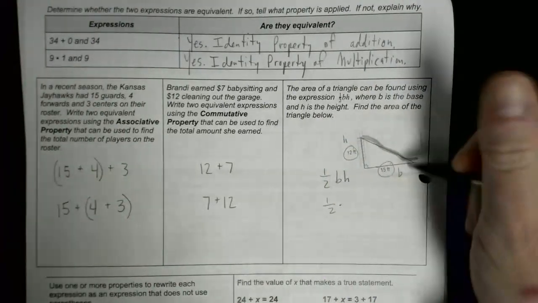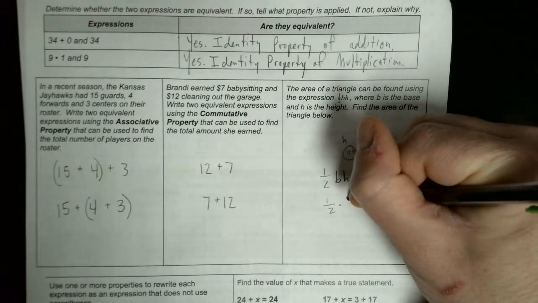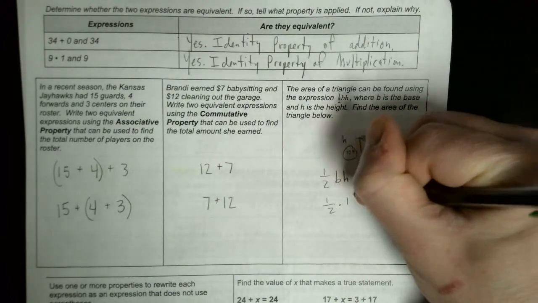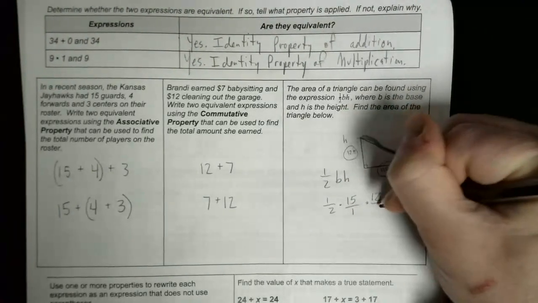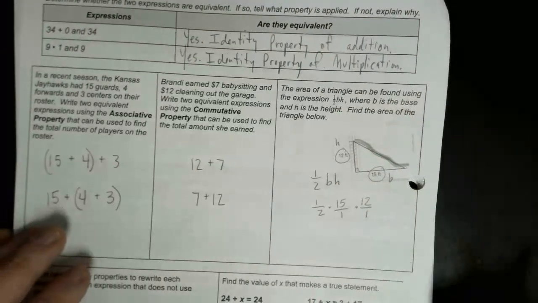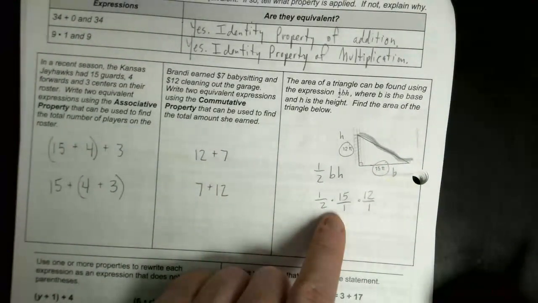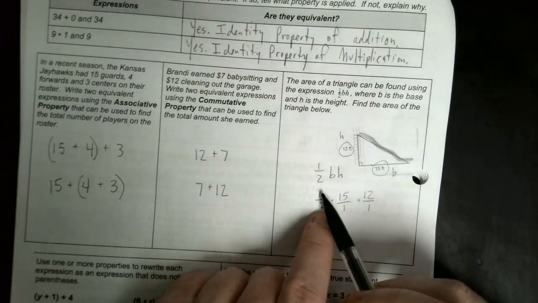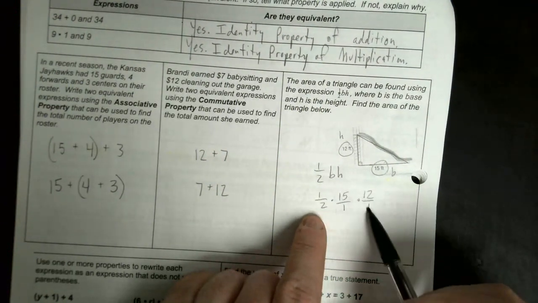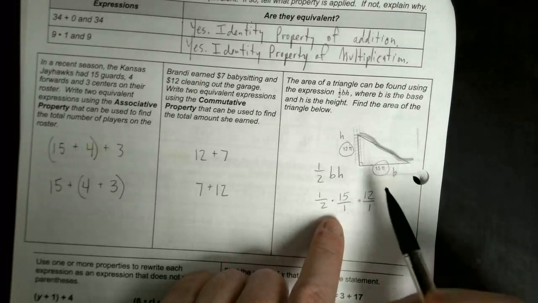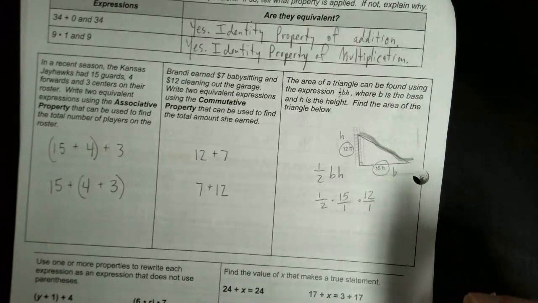So 1/2 times the base is 15. I'm going to write it as fractions. 15 over 1 times 12 over 1. Now, here's the thing. If I were to keep it like this, I would have to just multiply the numerators and then multiply the denominators and then divide by 2 at the end. But I kind of want to simplify that 2 and 12, but they're not next to each other.